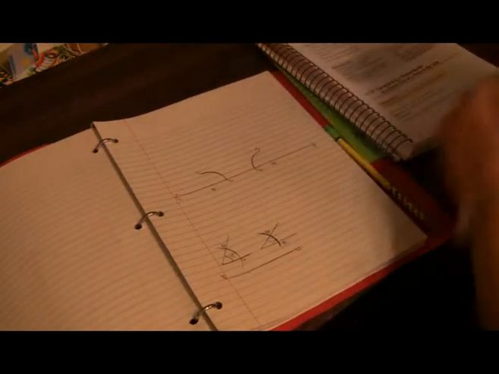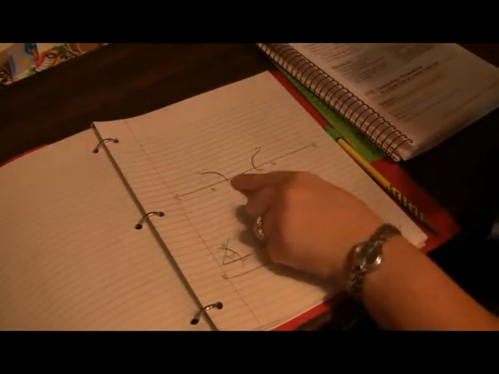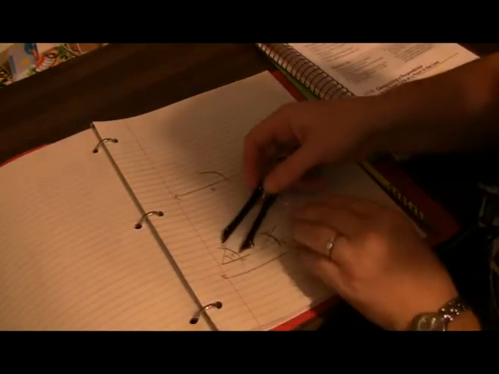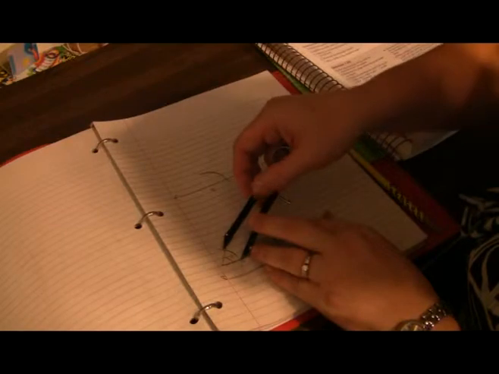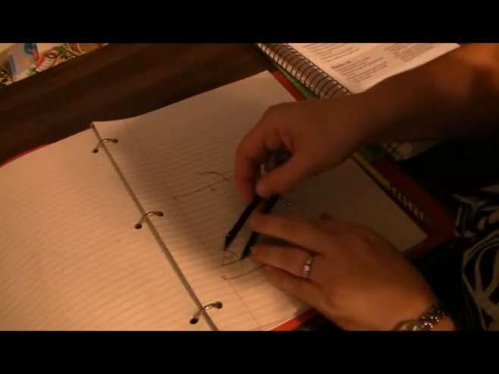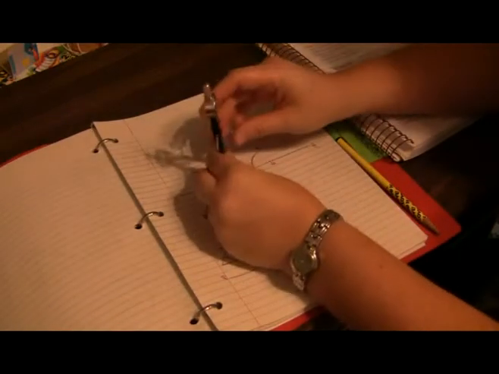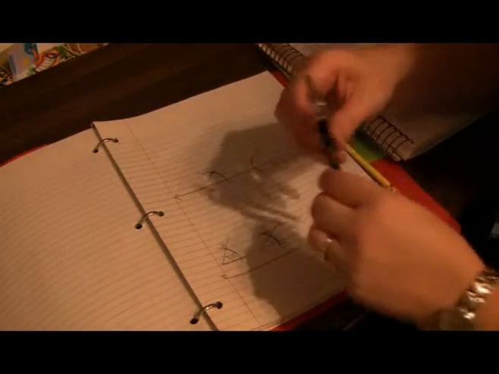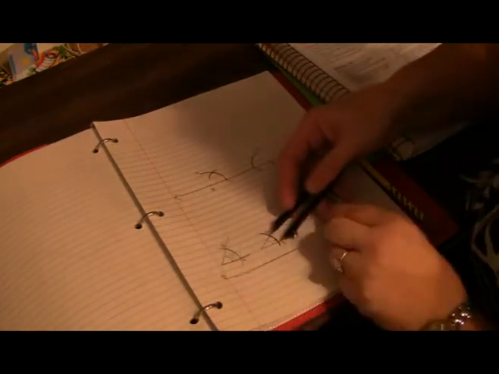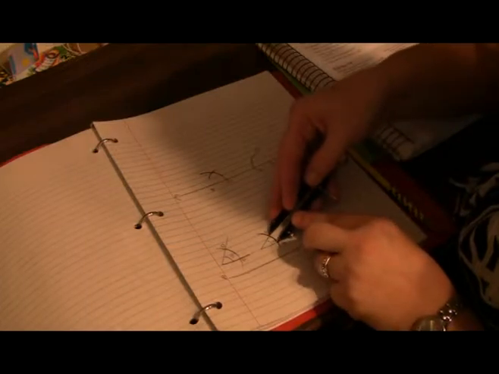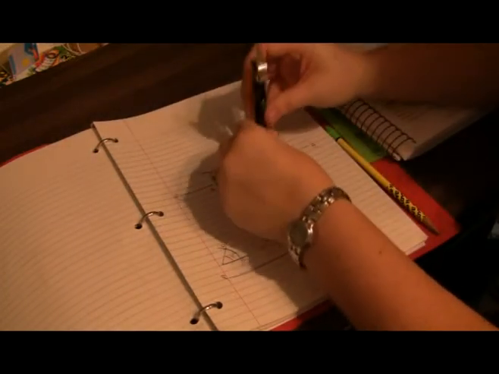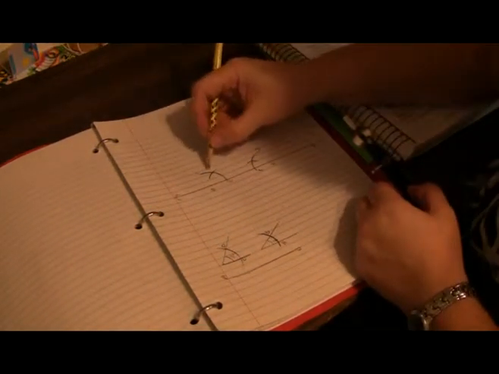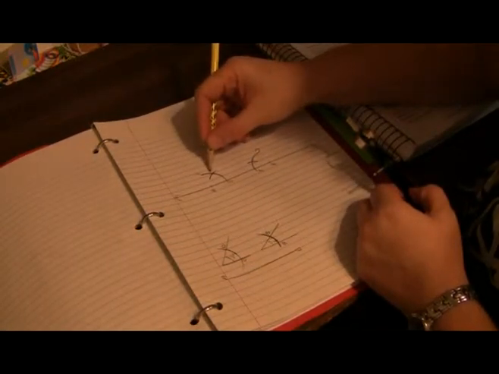Now, it says with my point E as a center, I've got to now measure the distance from C to D. Here's the distance from C to D. And with point E, I'm going to draw an arc. Same thing. Oops, no, not the same thing. I'm going to come in and measure GH. There we go. And with I as my center, make an arc. Now, these are my new points. Let's call them O and P.